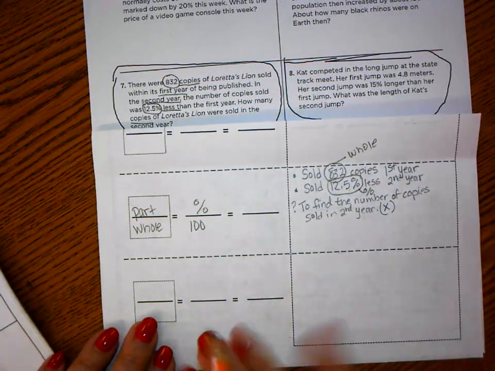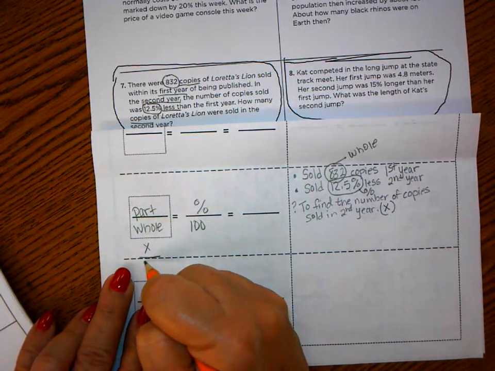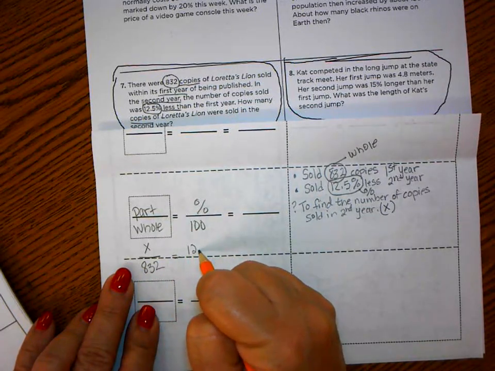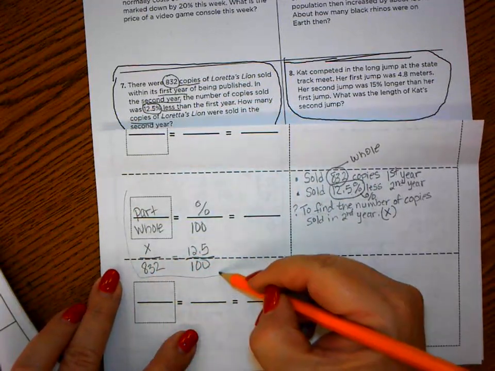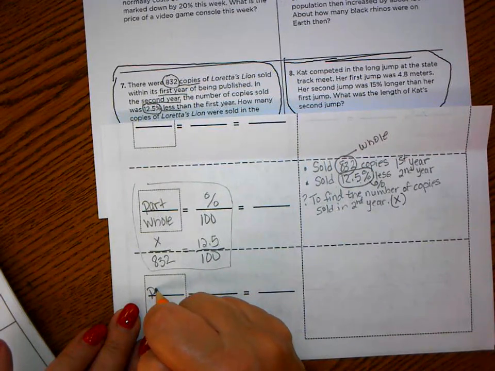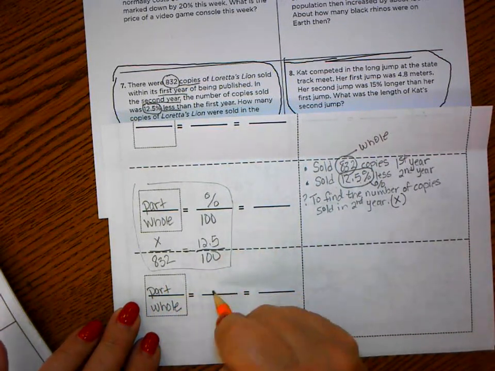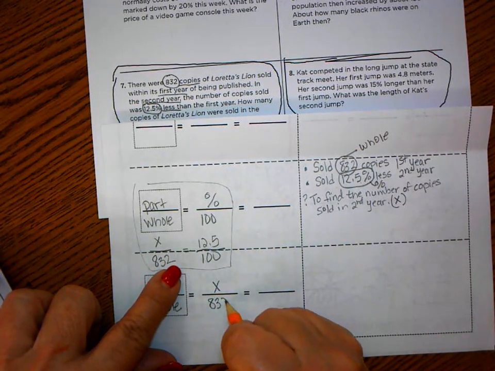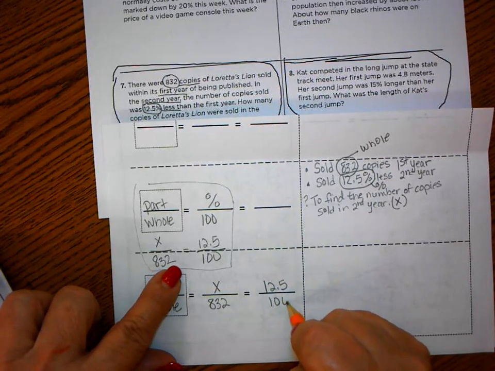So if you're wanting to, you can do the part is X over 832 equals 12.5% over 100. So you can do it that way. Or you have part over whole. And then I have X over 832 equals 12.5 over 100.